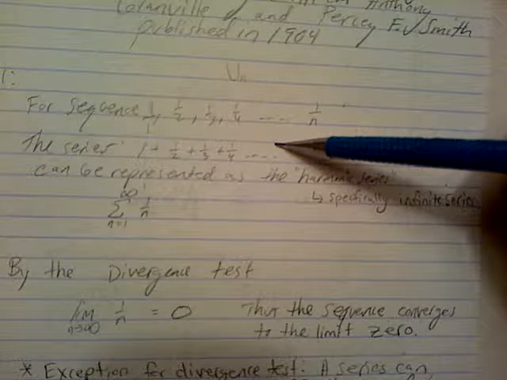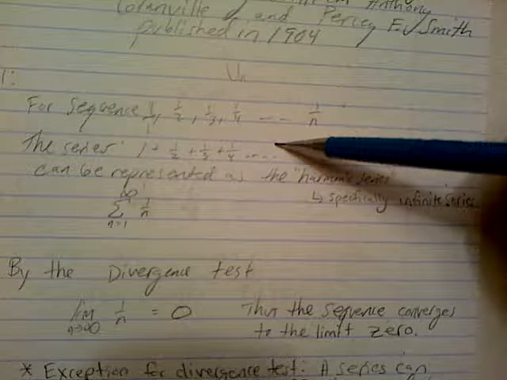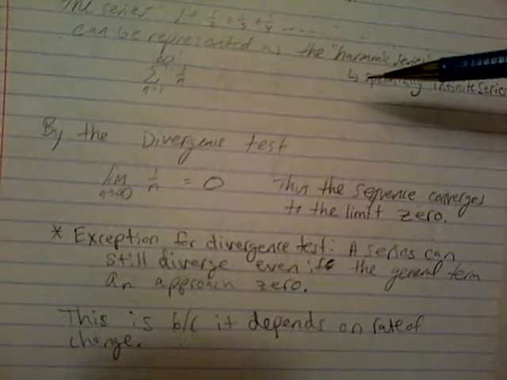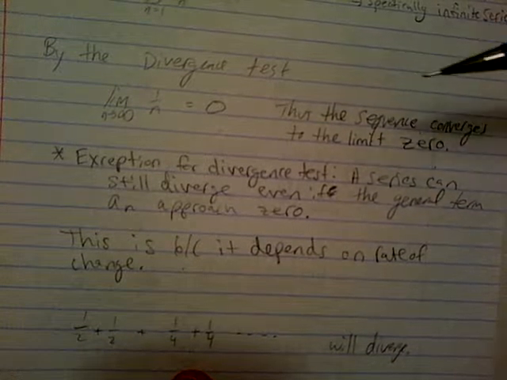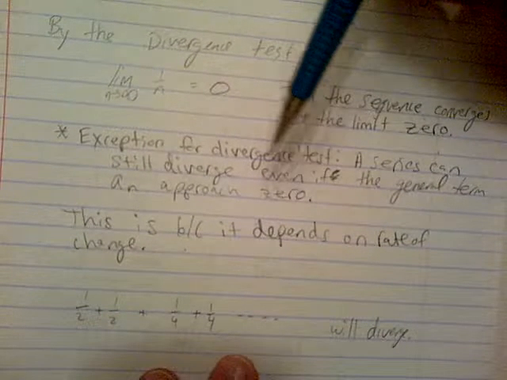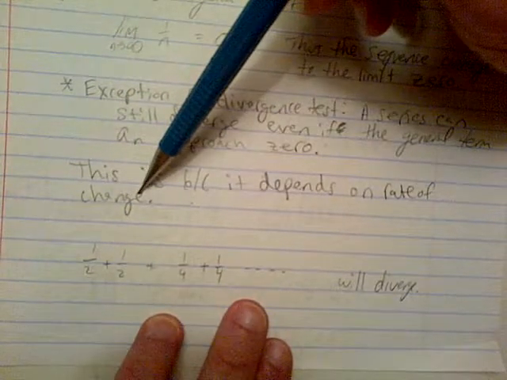The reason is that convergence and divergence has more to do with the rate of change than anything else. So what I wrote is that this depends on the rate of change.